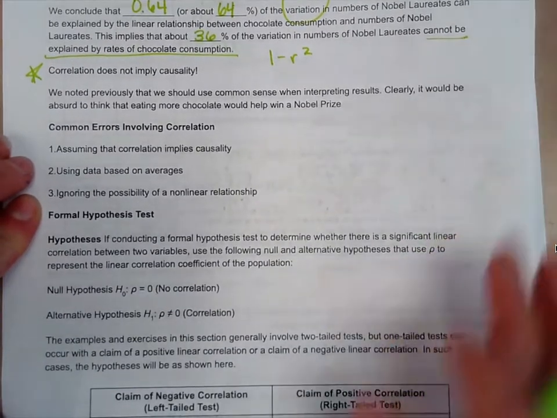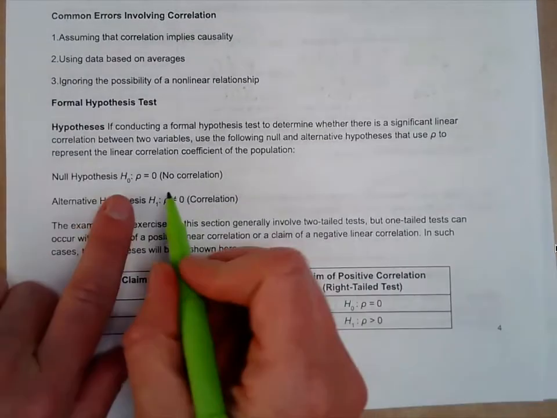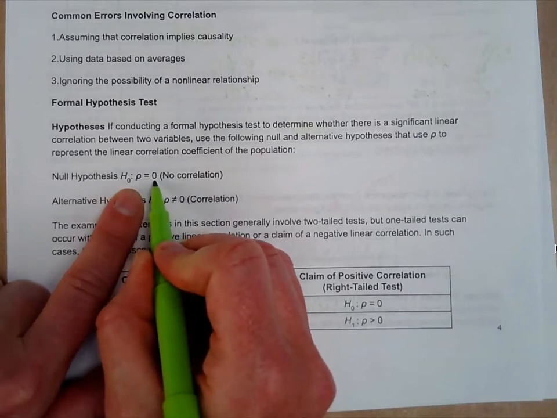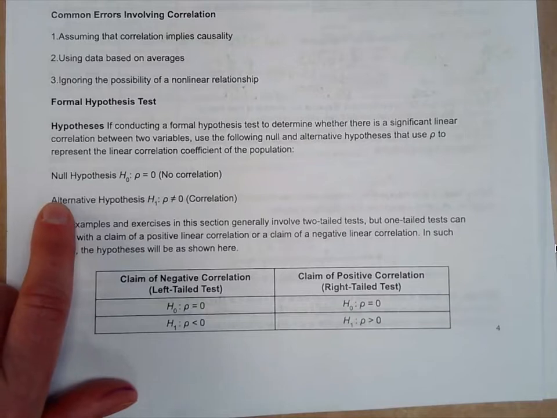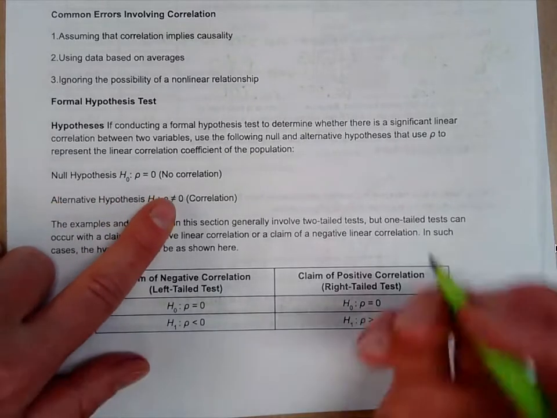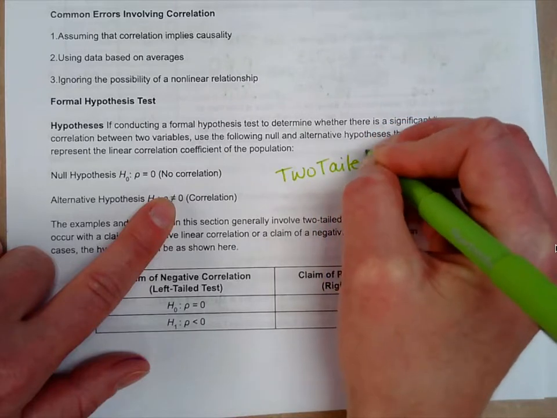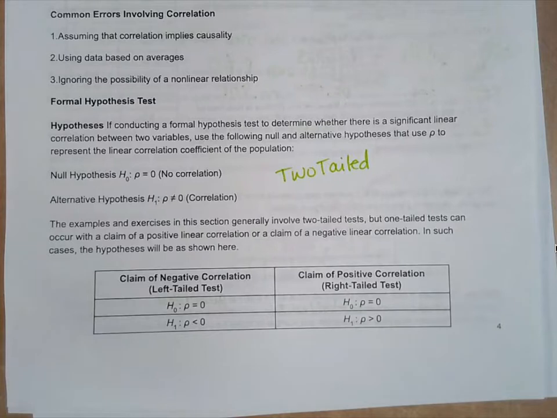And then the formal hypothesis test is, like I was saying, your null hypothesis is that P equals 0, which means no correlation. And then the alternative hypothesis is P does not equal 0. This is a two-tailed test, because we're looking at the two tails. The two tails imply correlation. What's in between your critical values is not.